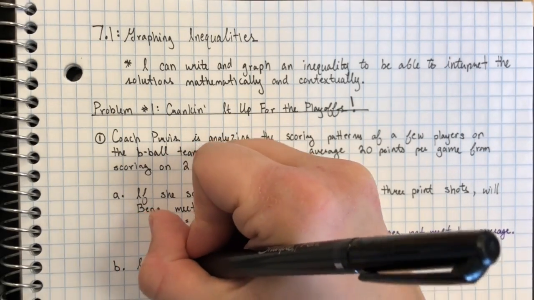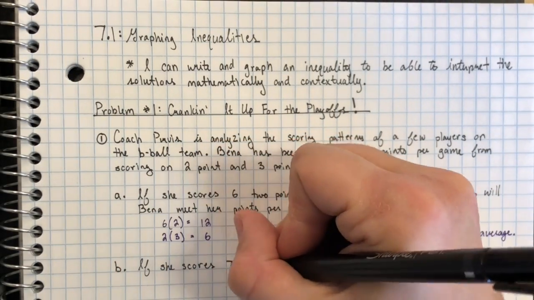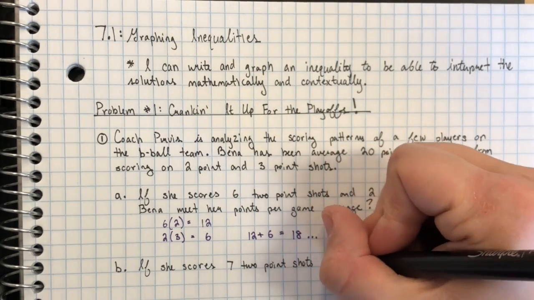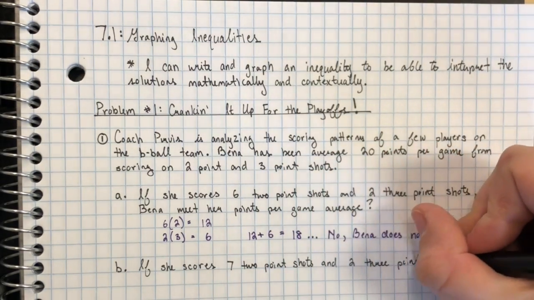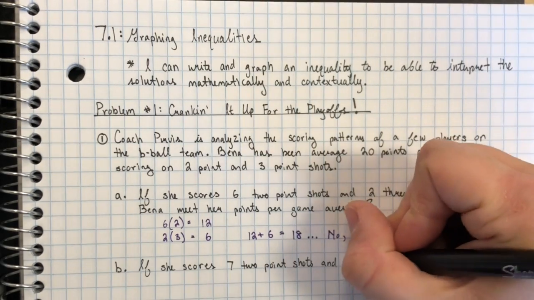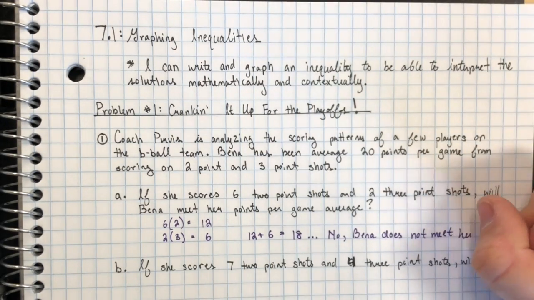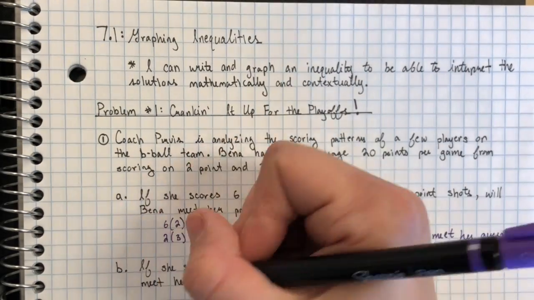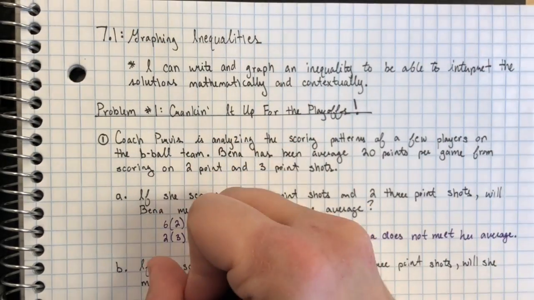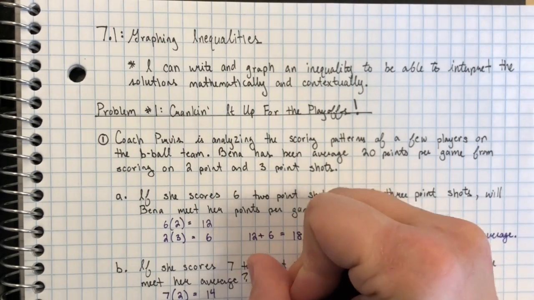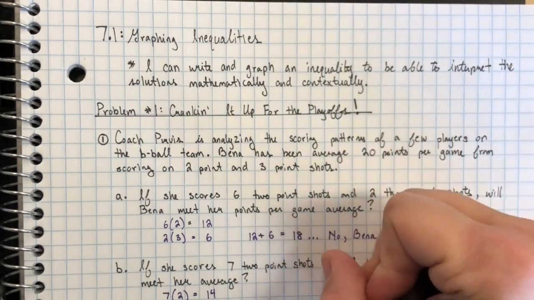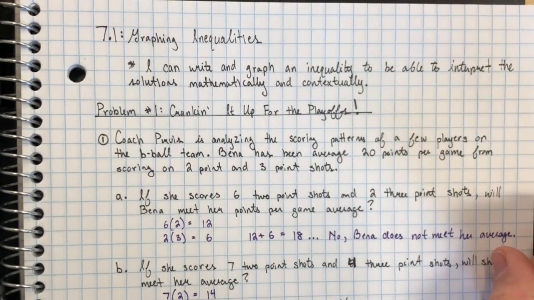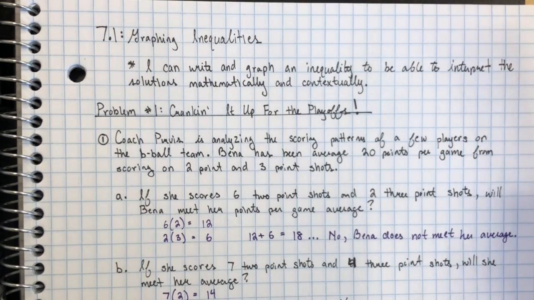Part B says if she scores 7 2 point shots and 4 3 point shots, will she meet her average? So again, I'm going to calculate 7 times 2 equals 14. And then also 4 times 3 is equal to 12. 14 plus 12 gives me 26. So yeah, in this instance, she would exceed her average.